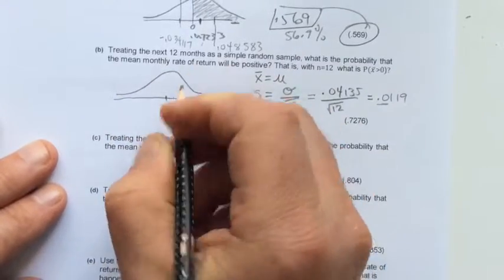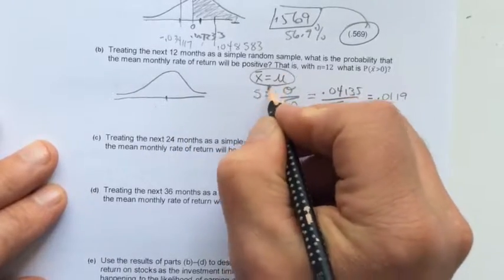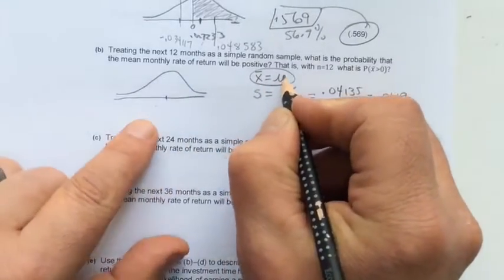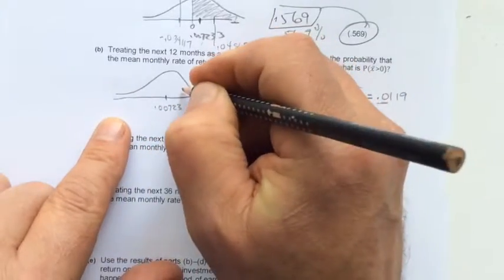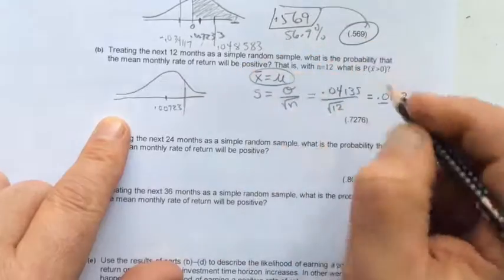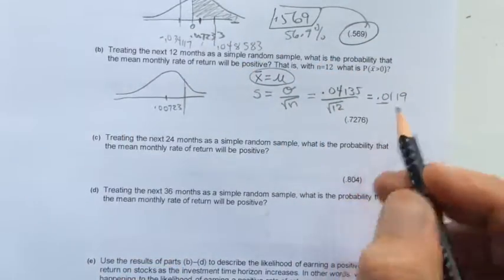The center is still the same thing. The average of the sample is the same as the average of the population, 0.00723. But now one step up is only 0.0190.